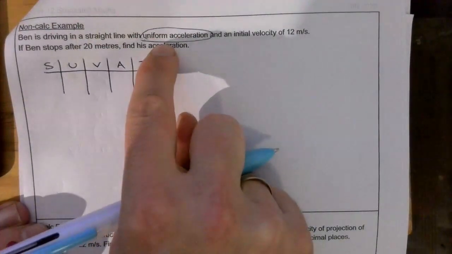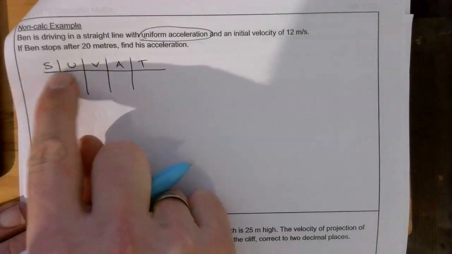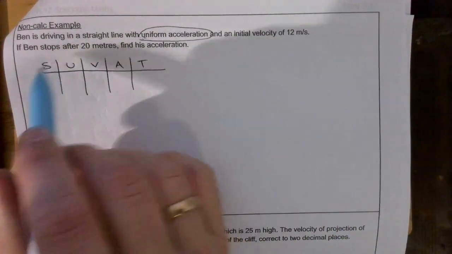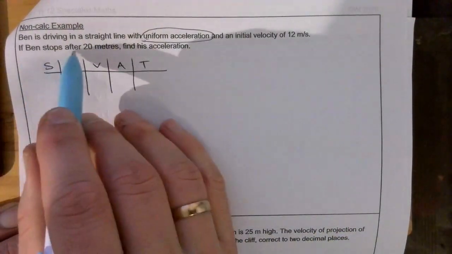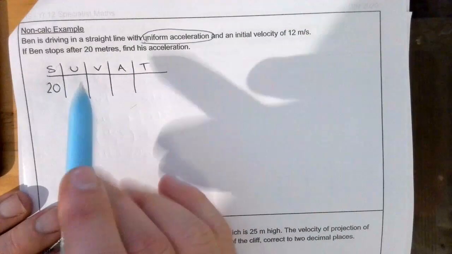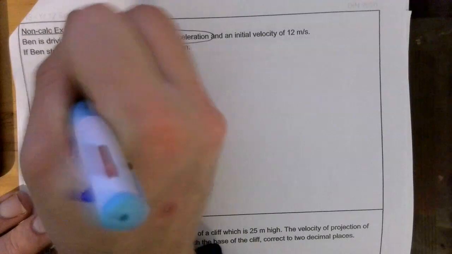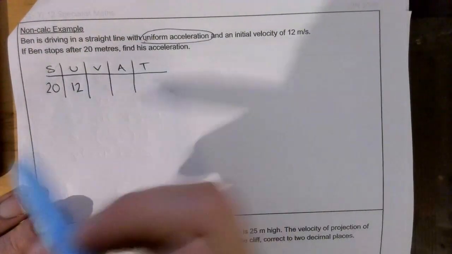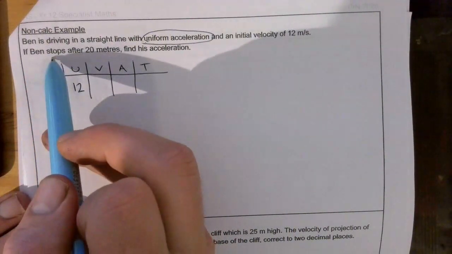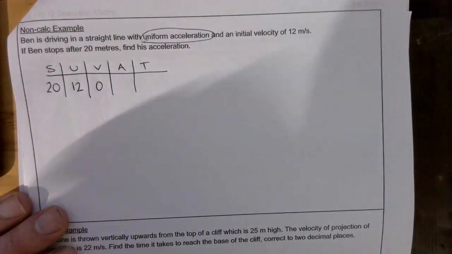Okay, so I've spotted that this question is a SUVAT question because it says uniform acceleration. So I write my S, U, V, A, and T, and then I'm going to work out which values I know. The first thing, starting with S, it says Ben stops after 20 meters, meaning S must be 20, that's for the distance. Then I'm thinking about the initial velocity. It tells me that the initial velocity is 12, so I know that. For the final velocity, it tells me that he's stopping. So if he stops after 20 meters, that means his final velocity is 0.